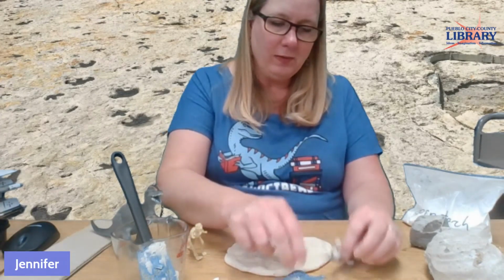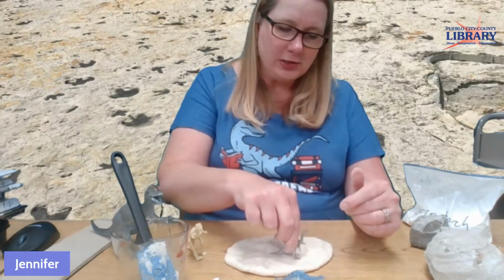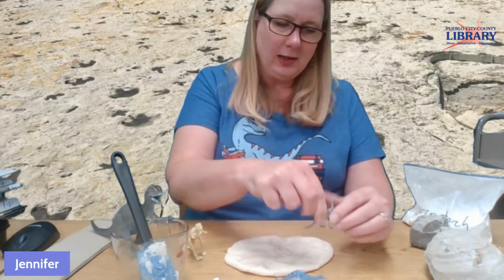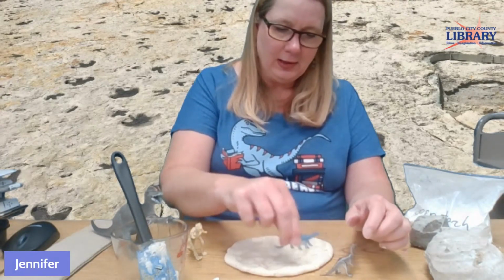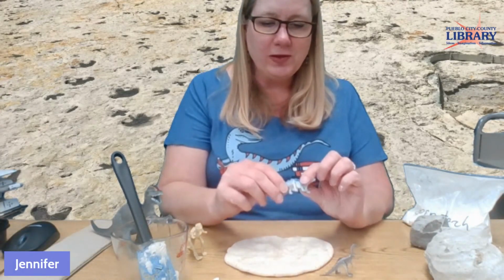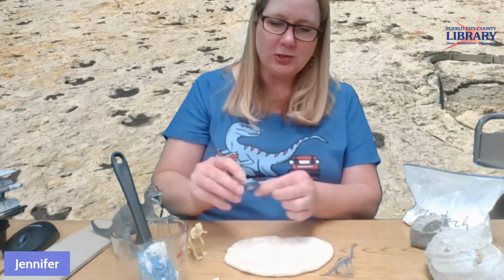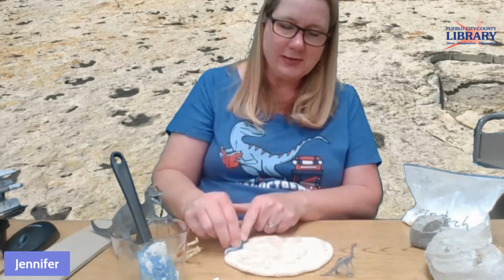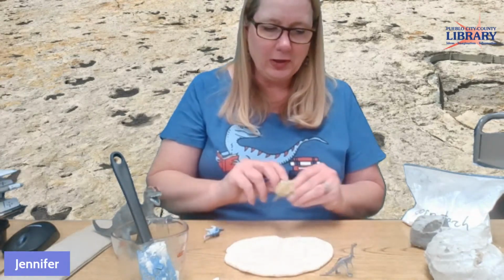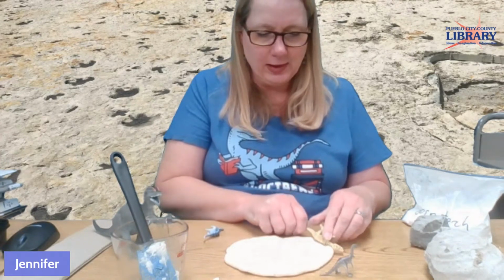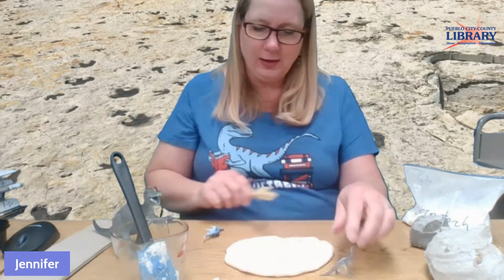And I tried to give you a mix of some that walk on 2 feet and one that walks on 4 feet. Okay, another thing you can do if you think they have some interesting skin texture is lay them on their side and press them in the dough and get their skin. Or even if you want to get some bone imprints, press that in there.